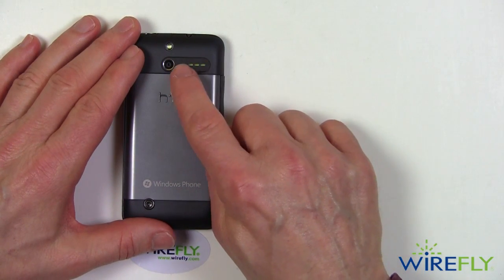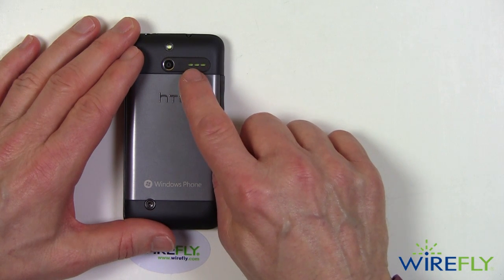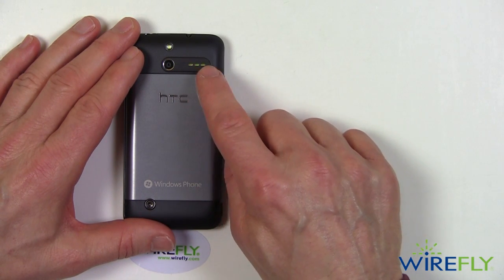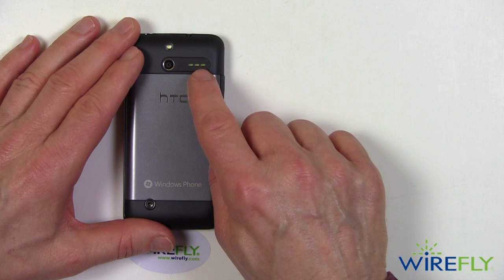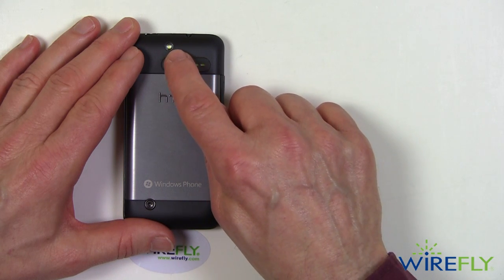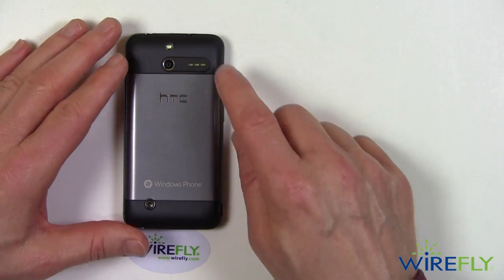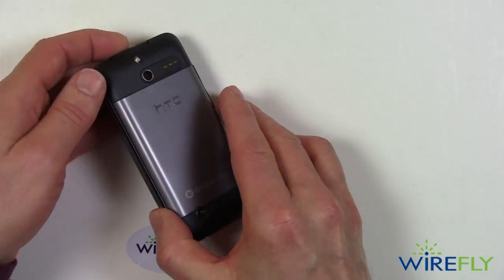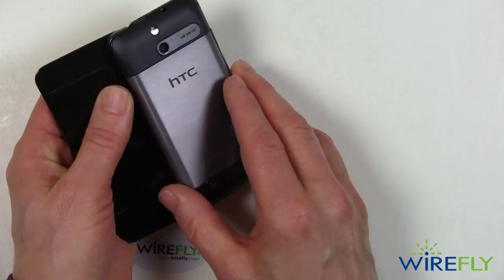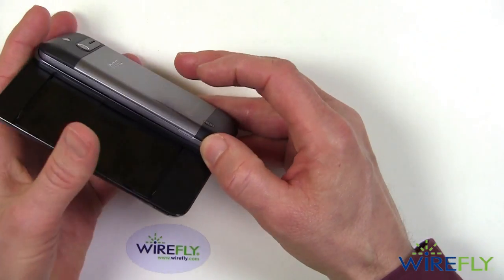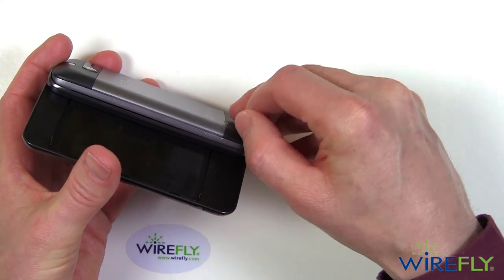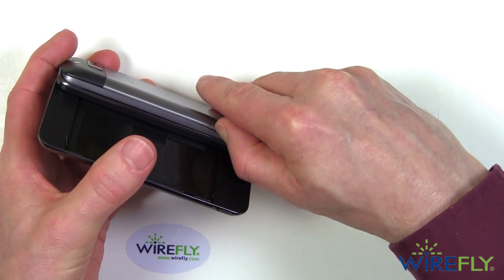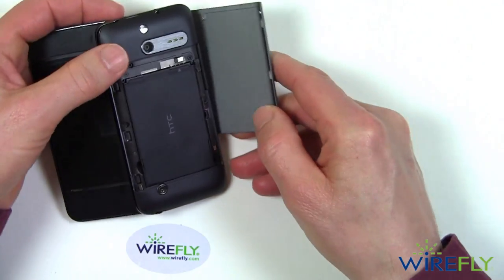Now you see right next to the camera it's got these three dots. That's for the speaker. The speaker is coming out of those holes right there. There is an LED flash for the camera, and it is made by HTC, as I mentioned. To get under the battery cover, you pop it open like that, and there's a little slot here to get your fingernail into. Put your fingernail into that and lift the cover off.